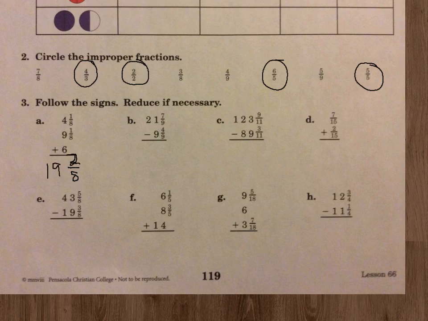The problem, though, says we need to reduce if necessary. 2 eighths, that can be reduced. So I'm going to rewrite 19 and what goes into 2 and 8? 2 does. 2 goes into 2 one time, 2 goes into 8 4 times. And our answer is going to be 19 and 1/4. That is the reduced answer.